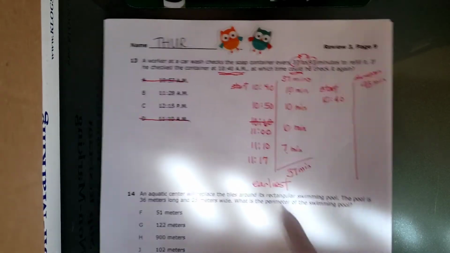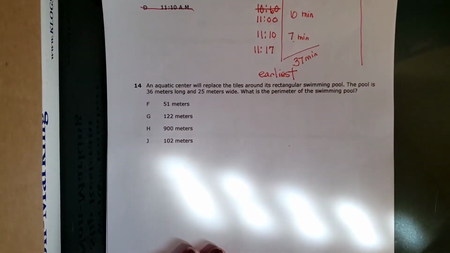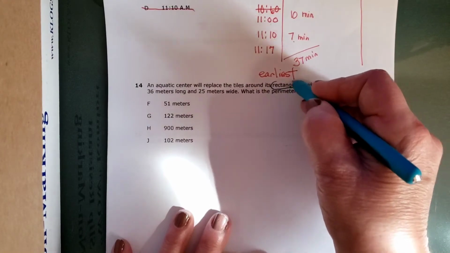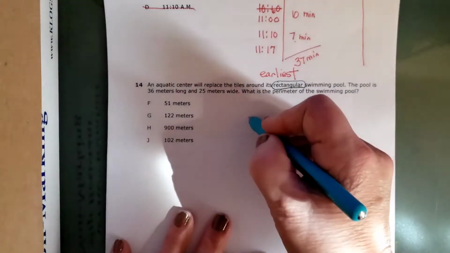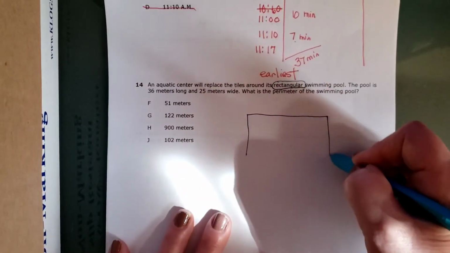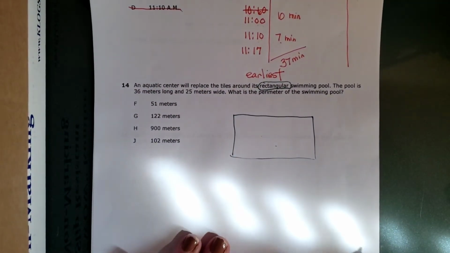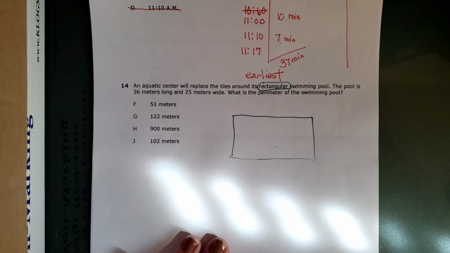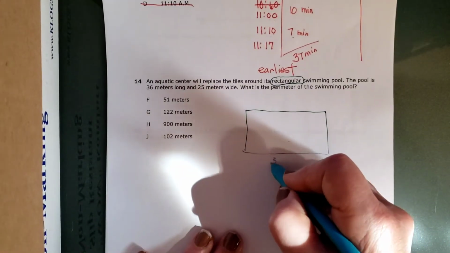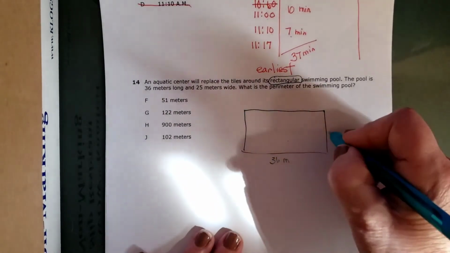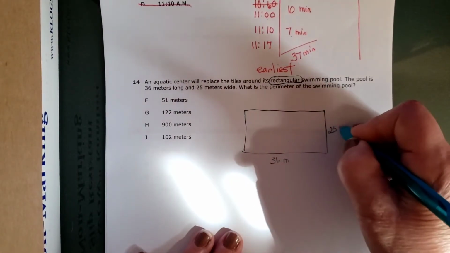Okay. All right, number 14 says an aquatic center where we place the tiles around the rectangular swimming pool. So you know me, if anybody knows me, anybody that's been in AMI, if I hear rectangular swimming pool, I am going to draw myself a rectangle. And it doesn't matter the size of the rectangle or if it's perfect or not. The pool is 36 meters long. So I'm going to go ahead and label that 36 meters and 25 meters wide.